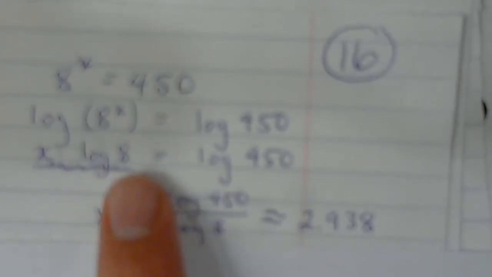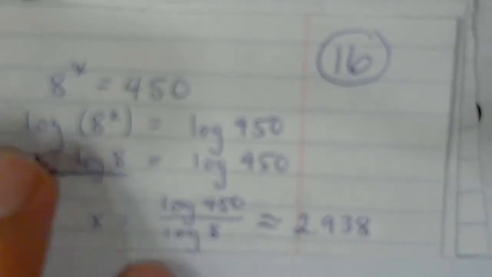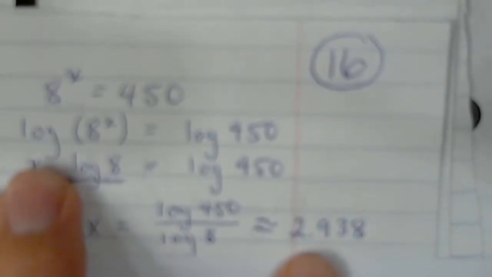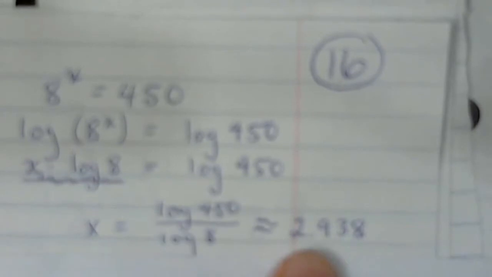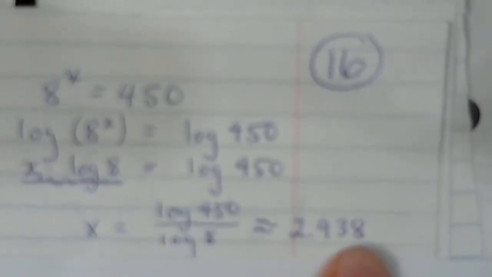Remember that these are just numbers, that the log of 450 and the log of 8, that's basically saying 10 raised to what power is 8? 10 raised to what power is 450? They're just numbers. So we can divide these two numbers. Make sure you don't cancel these logs out, okay? This is the power I take 10 to get 450. This is the power I take 10 to get 8. They don't cancel out. So when you type that into your calculator, you get about 2.938. And it does say round to the nearest thousandth, so we need to go to the third decimal point.